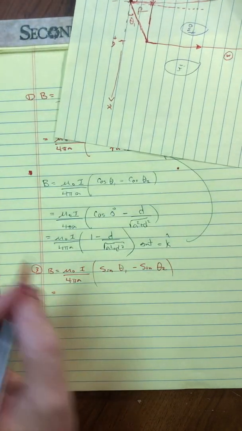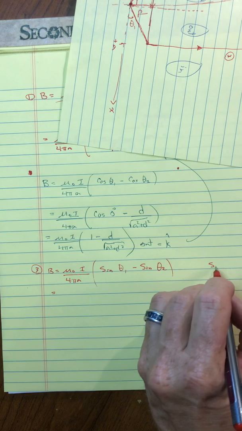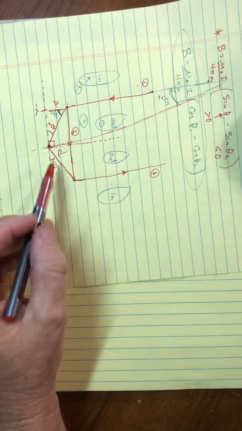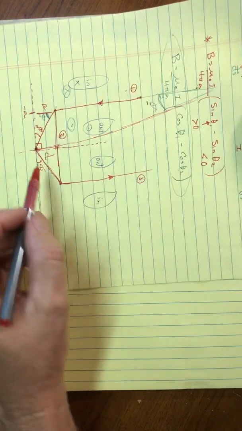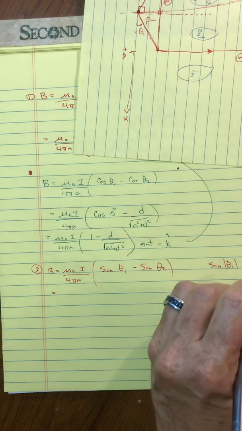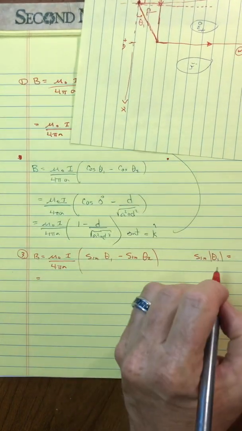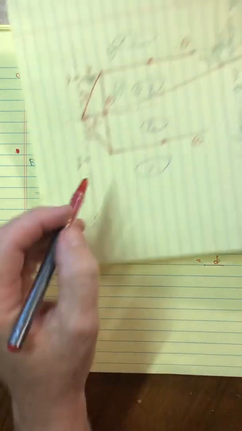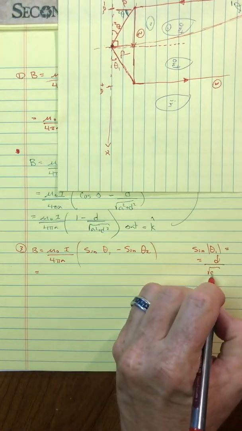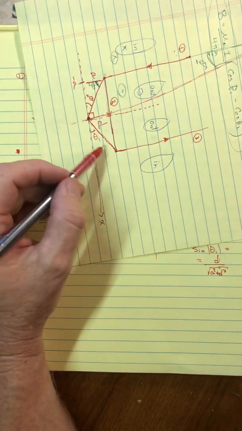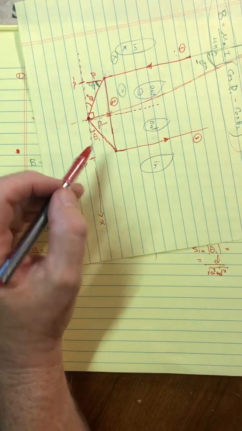So if I said the sine of the absolute value of theta 1, that would be its opposite, this length here, d, over the hypotenuse, which is the square root of a squared plus d squared. So that would be the sine of theta 1, but remember it is negative.